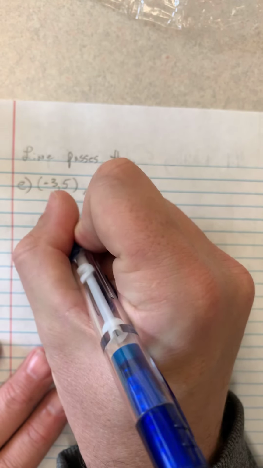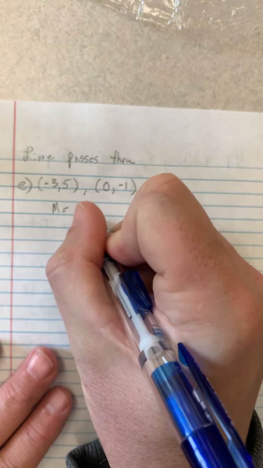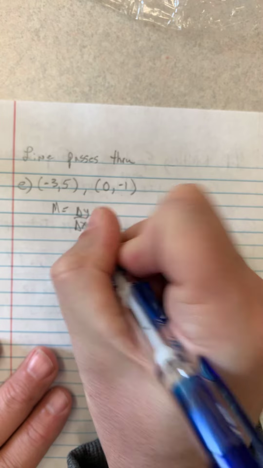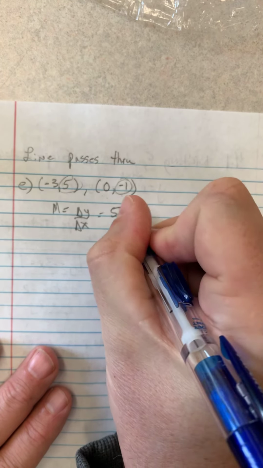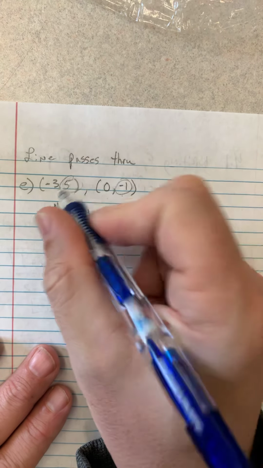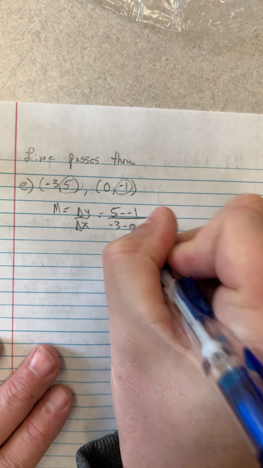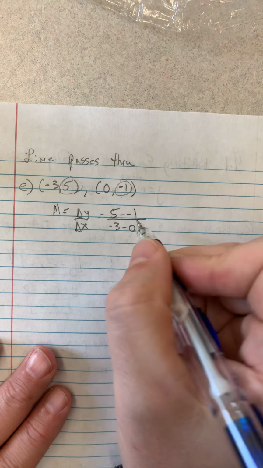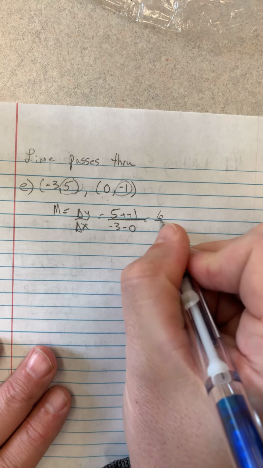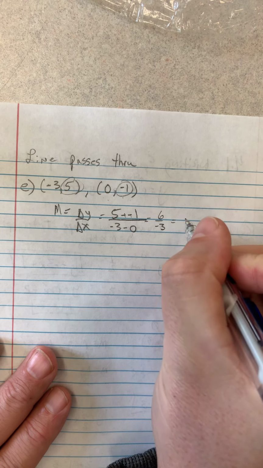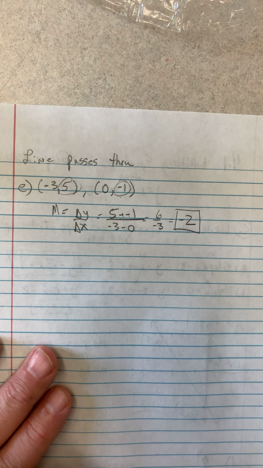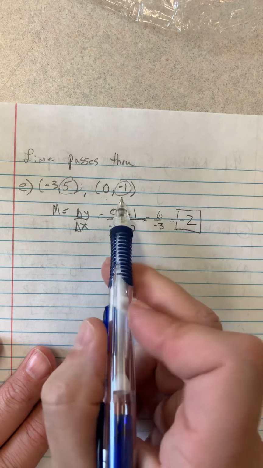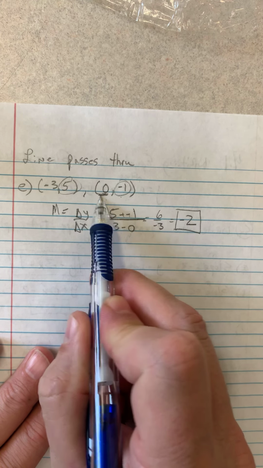I'm definitely going to do change in y over change in x, just like we did with finding slope. I'm going to circle my y's. 5 minus a minus 1 divided by -3 minus 0. That's 6 over -3, which gives me an m, or a slope, of -2. I know what b is because x is 0.